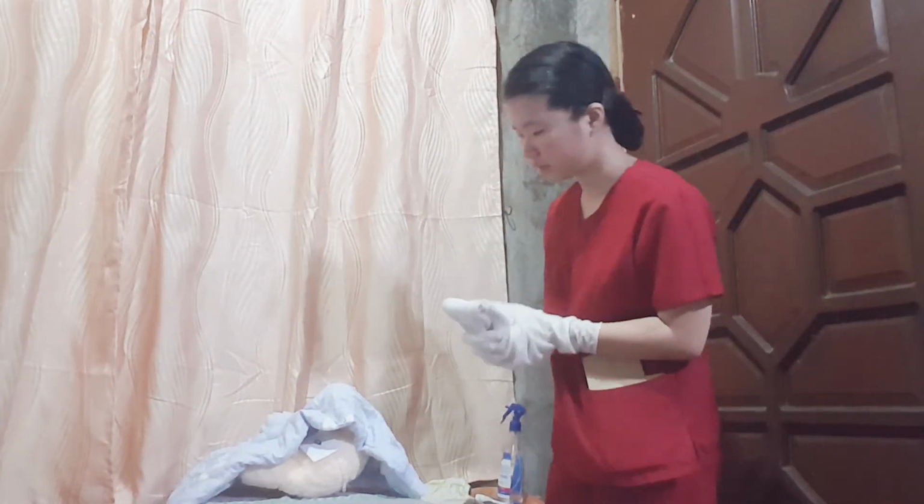Now we're going to proceed to procedure number 19, which is to do a perineal care. This is to ensure the cleanliness of the vaginal area of the patient. Now we're going to clean the perineal area.